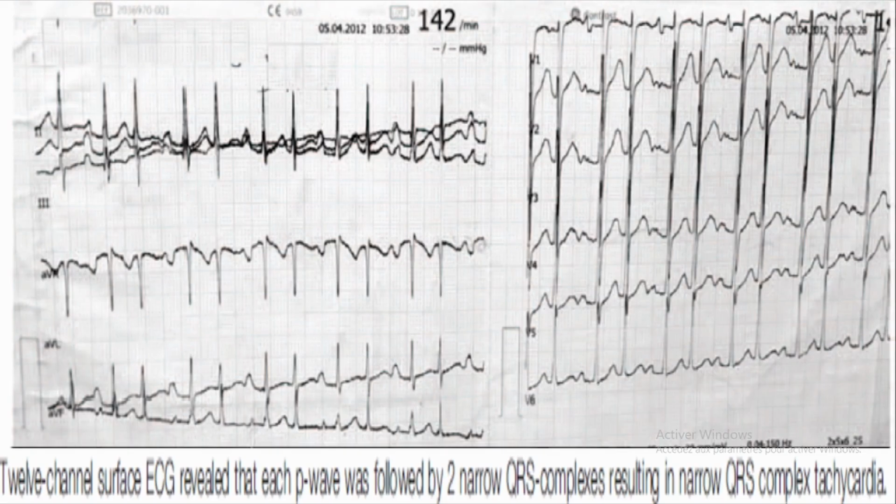This is the ECG. After each P wave, there are 2 narrow QRS complexes.